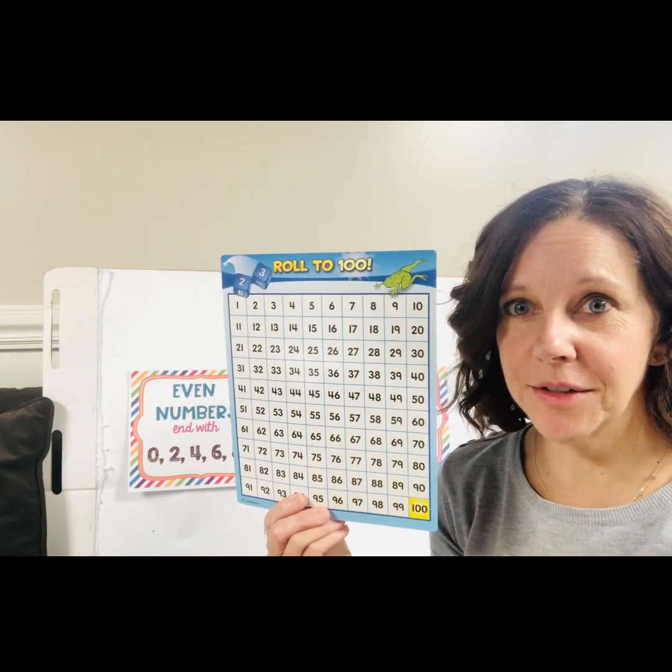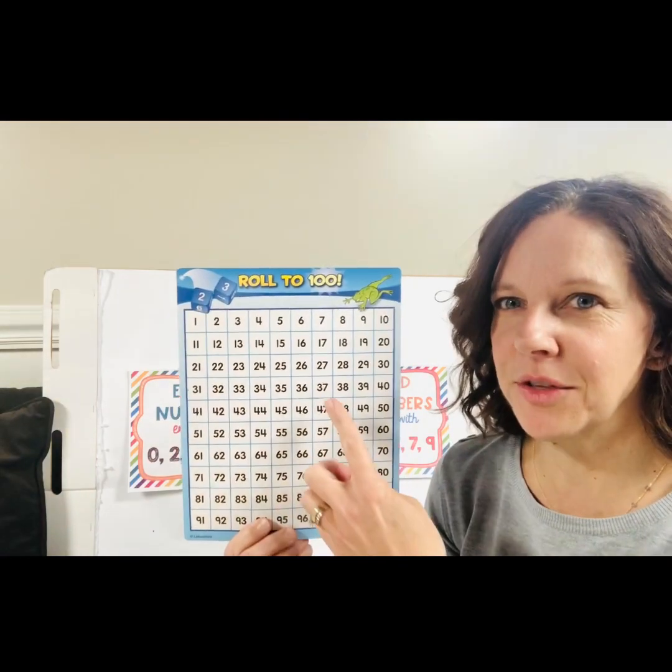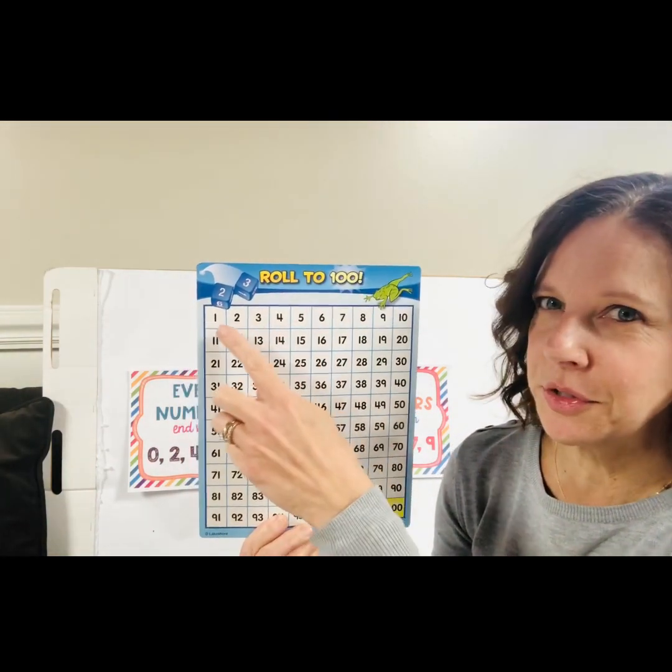So we are getting ready to identify odd and even numbers. This is going to help us with next week's lesson on the 100 chart, where we're going to be identifying numbers on the chart, talking about even and odd numbers, 2 and 5, counting by 2s, counting by 5s. So getting to know and identify even and odd numbers is going to help us for quite a few lessons in the next couple weeks.